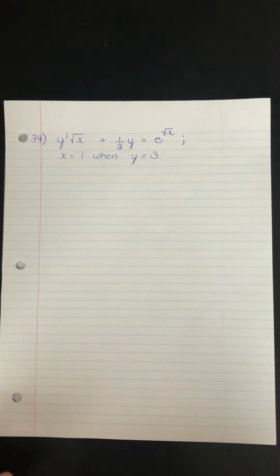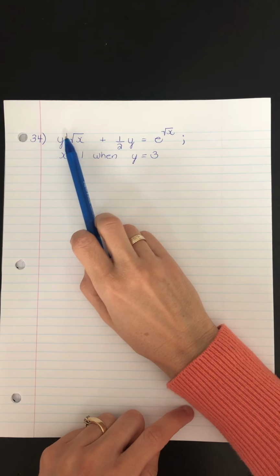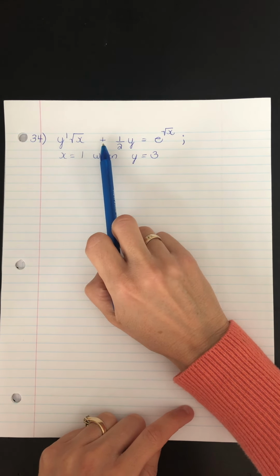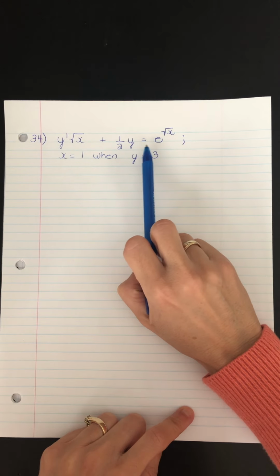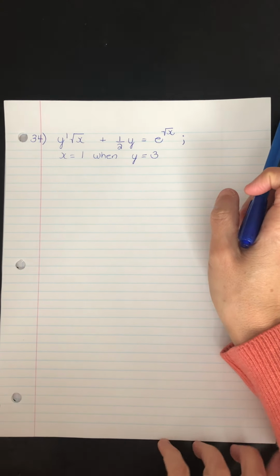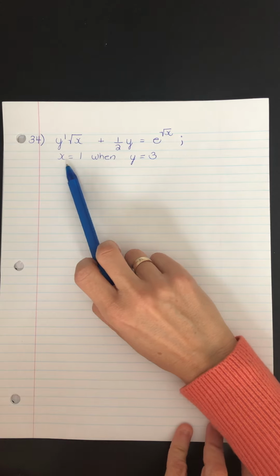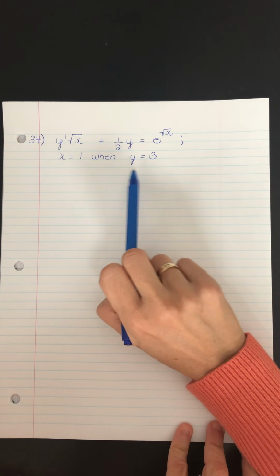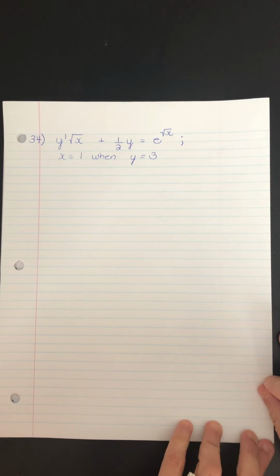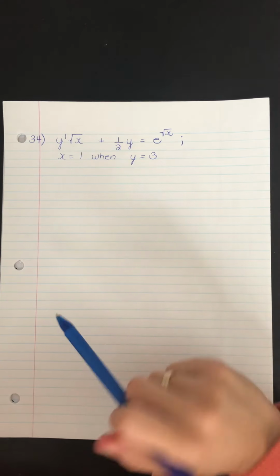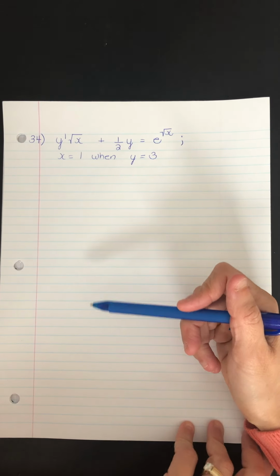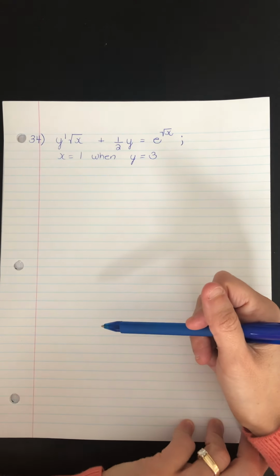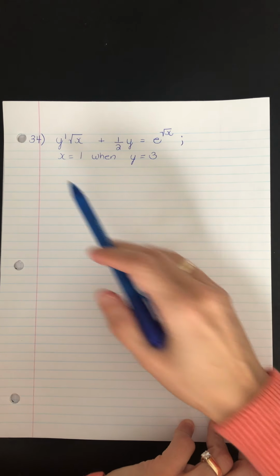So again, I took this one from your textbooks. It's problem 34. It says y prime times the square root of x plus 1/2 y is e to the square root of x. And we are given these conditions. X is 1 when y is 3. That will allow us to solve for that constant and to come up with a particular solution. So I've got to clean this up.